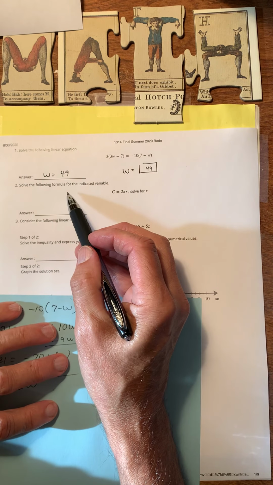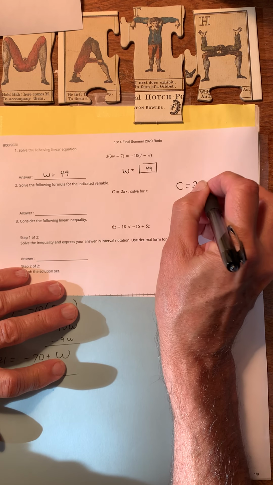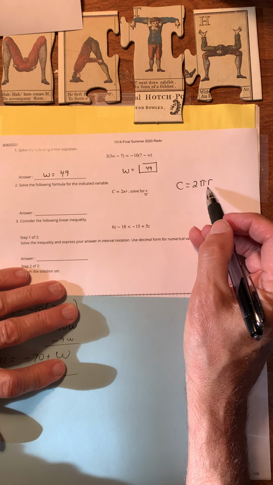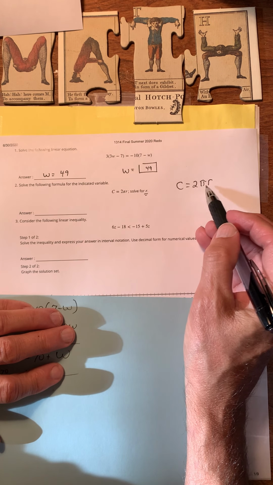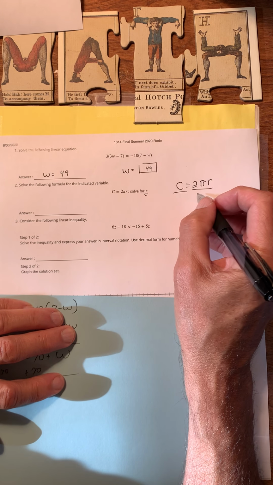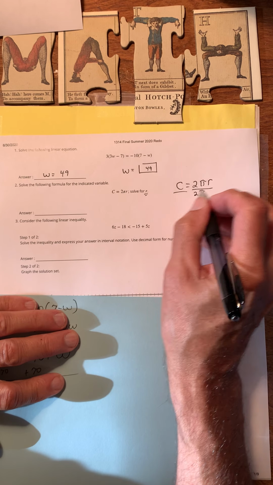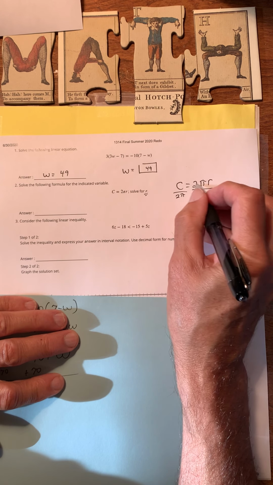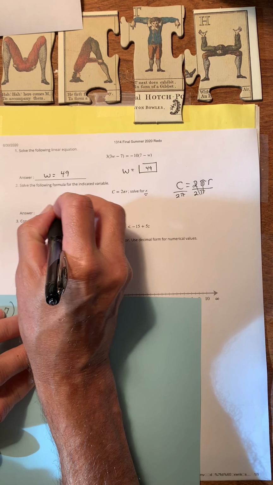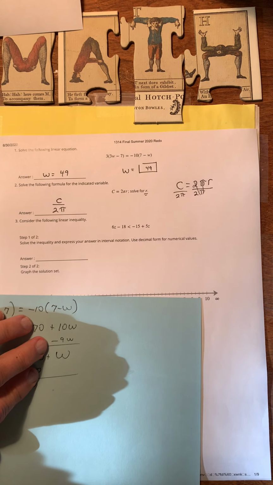Solve the following formula for the indicated variable. I get C equals 2 pi r. I'm asked to solve this for r, i.e. get r by itself. It's multiplied by 2 pi, so I do the inverse operation of multiplication, which is division. I divide both sides by 2 pi, and I'm finished. r equals C over 2 pi. That look familiar? You've seen that before, I think.